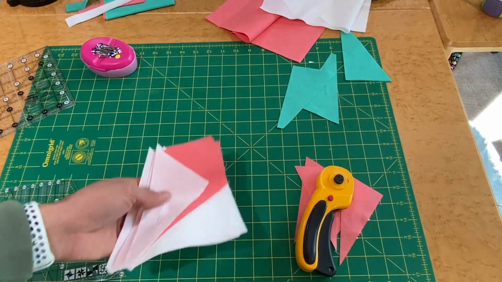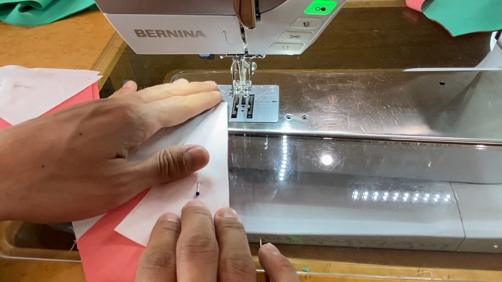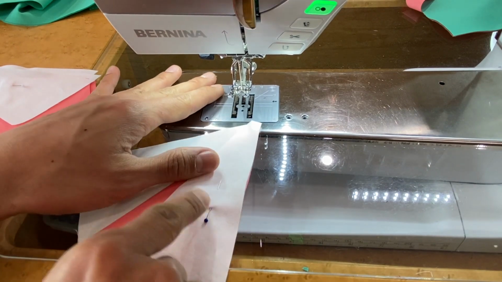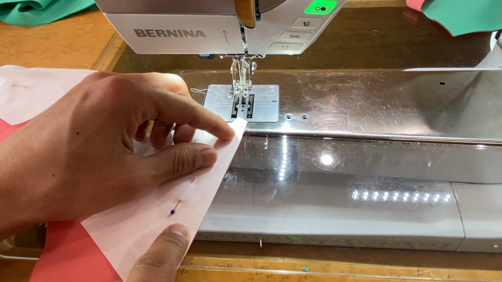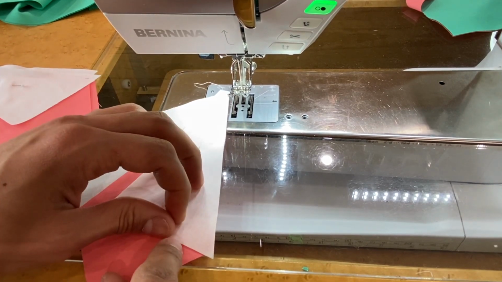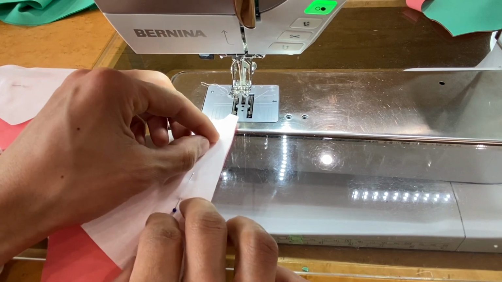All right, let's go to the sewing machine. So we're at the sewing machine, and now we're just going to sew this down. You can see we have the cut side all lined up to the white and the pink. Let's make sure we have a little ear here. And let's sew.